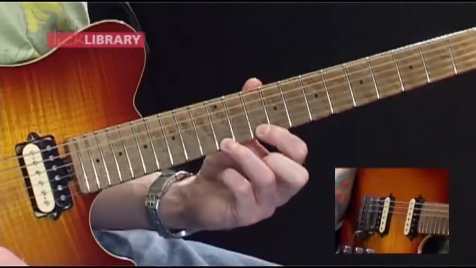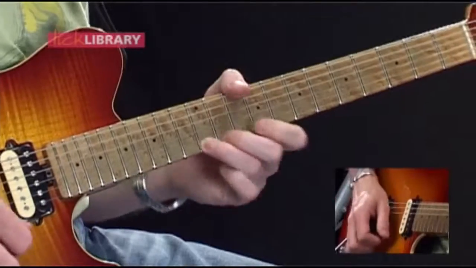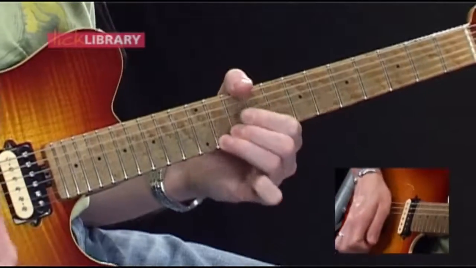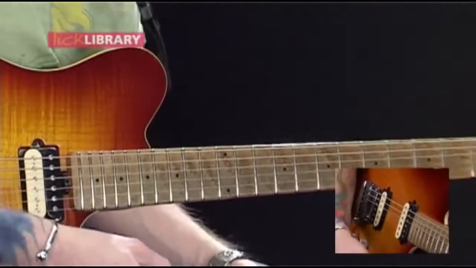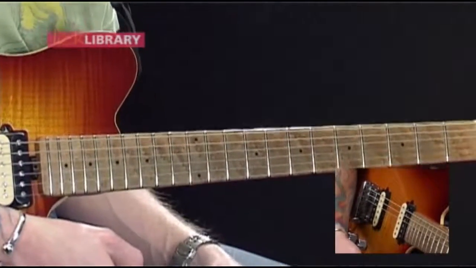And then that puts me in position to play C sharp minor pentatonic over the next section, which is going to be Dorian.